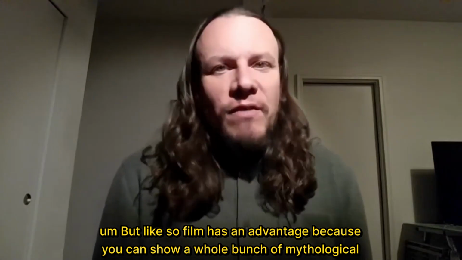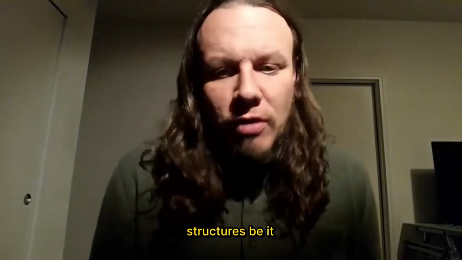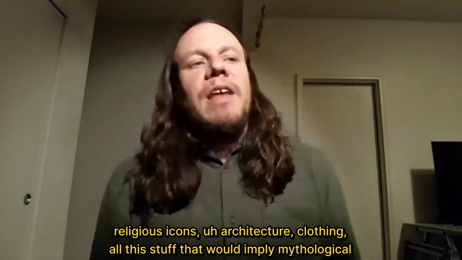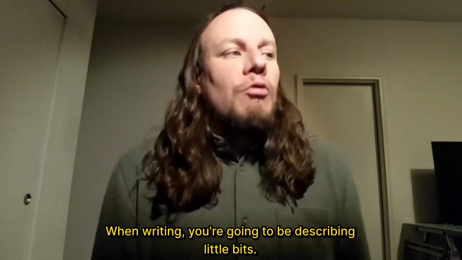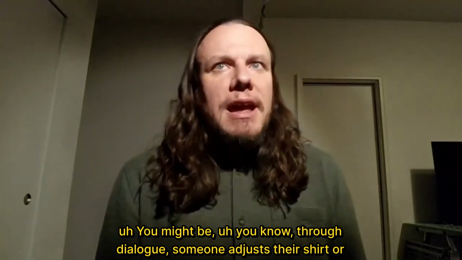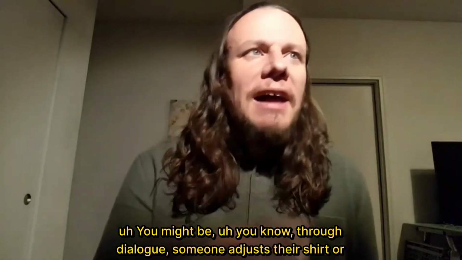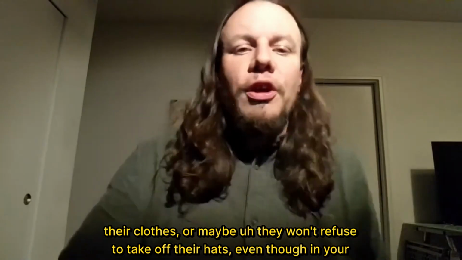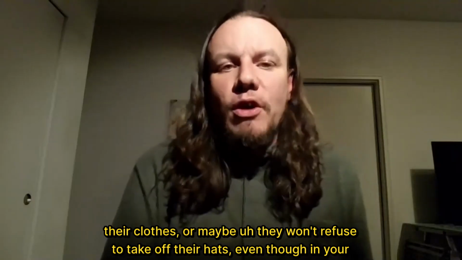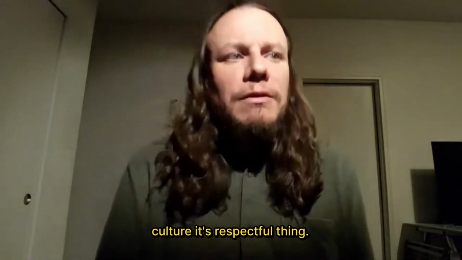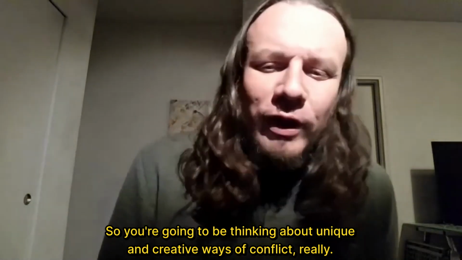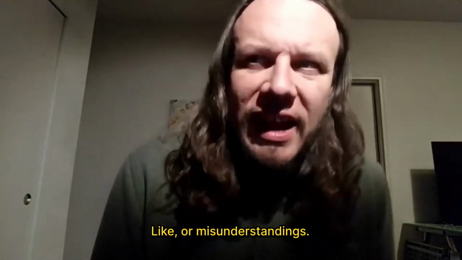But film has an advantage because you can show a whole bunch of mythological structures, be it religious icons, architecture, clothing, all this stuff that would imply mythological stuff. When writing, you're going to be describing little bits. Through dialogue, someone adjusts their shirt or their clothes, or maybe they refuse to take off their hat, even though in your culture it's a respectful thing. So you're going to be thinking about unique and creative ways of conflict, really, or misunderstandings.